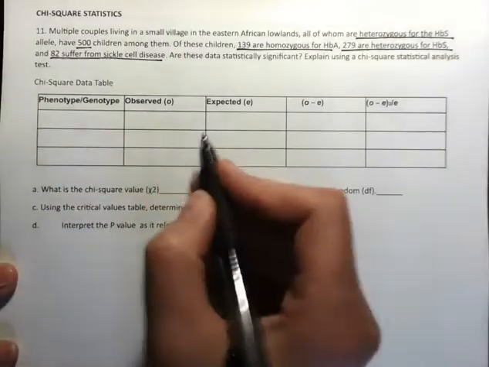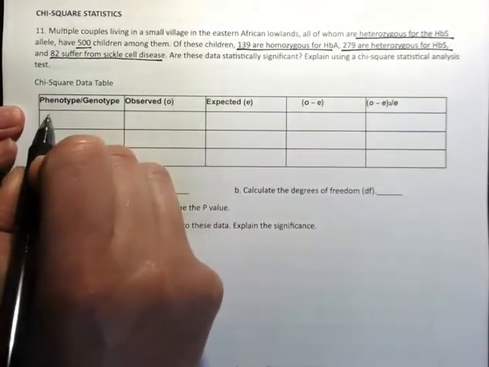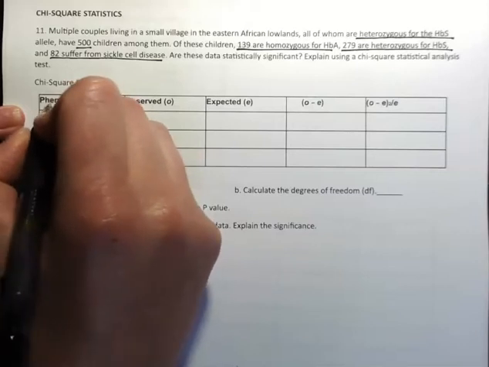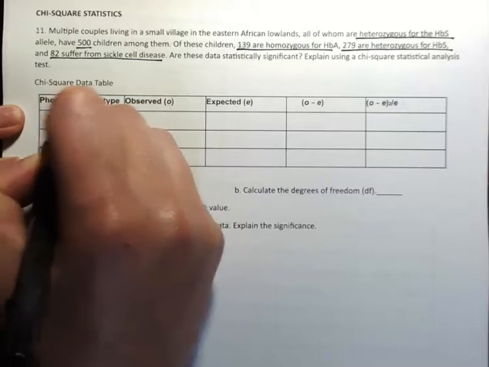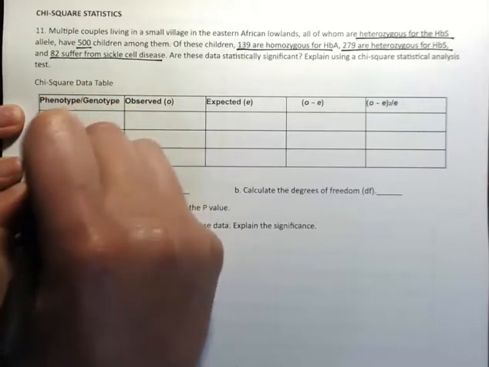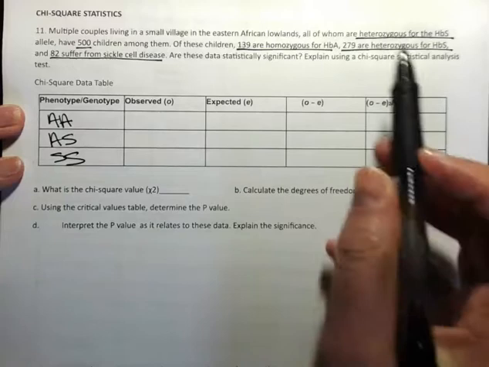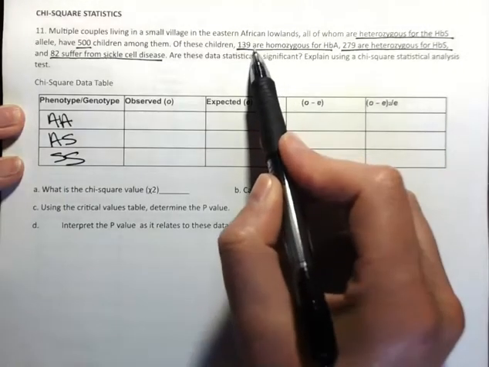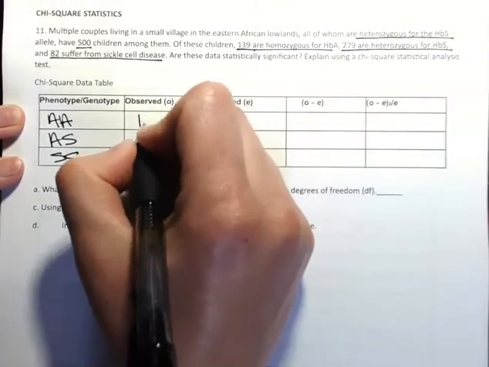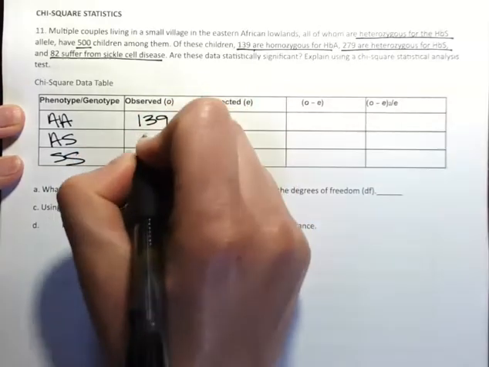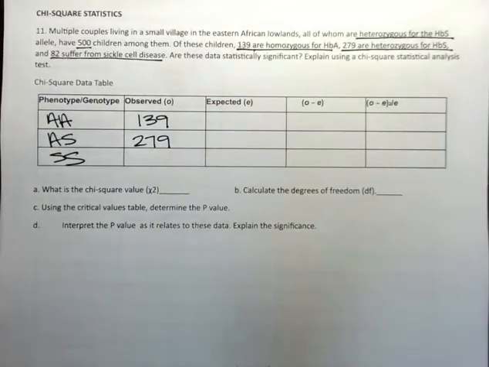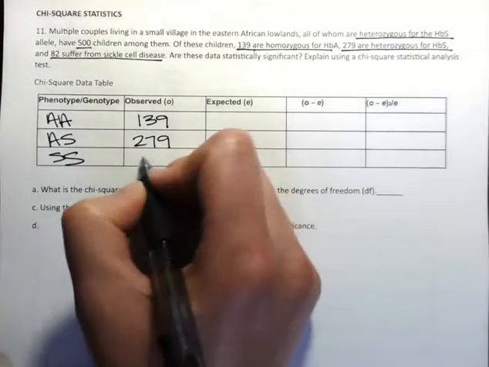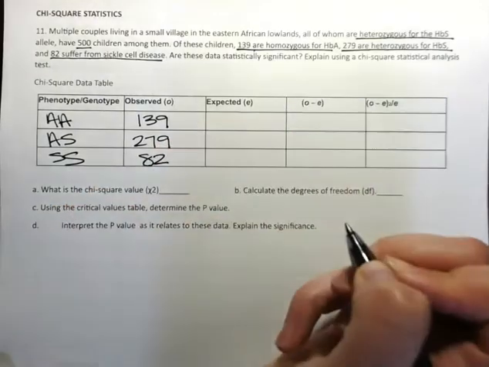So let's fill out this table. My phenotype, genotype: I could have normal, I could have trait, or I could have sickle cell disease. So 139 are observed to be normal, 279 are observed to be heterozygous, and 82 are homozygous recessive.